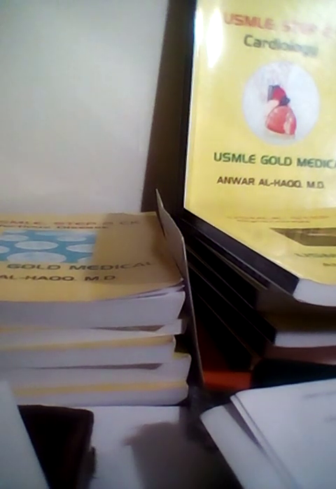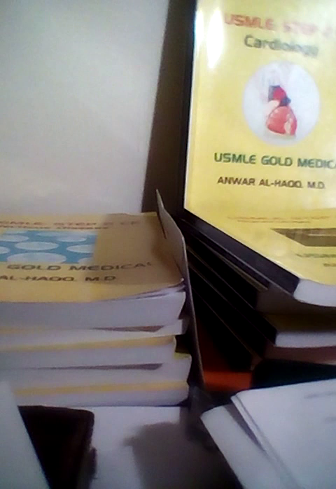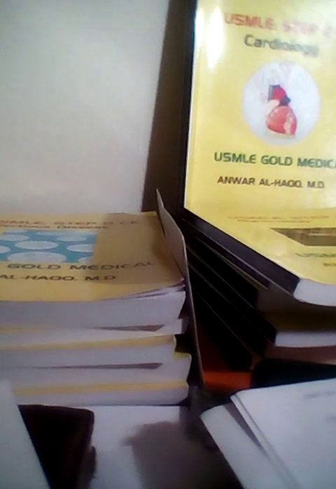In this case, we have enough iron, but we have a problem in utilization of the stored iron. So heme synthesis goes down in all of these cases except thalassemia. Sideroblastic anemia also decreases heme synthesis. Lead decreases heme synthesis. So all of these cause decreased heme synthesis except thalassemia, which causes decreased synthesis of globin.